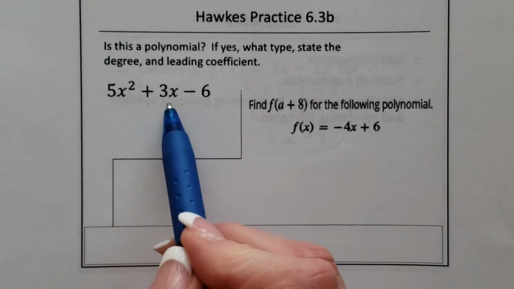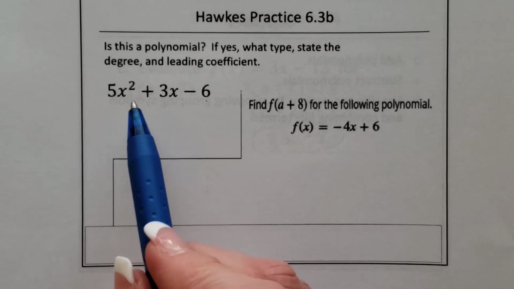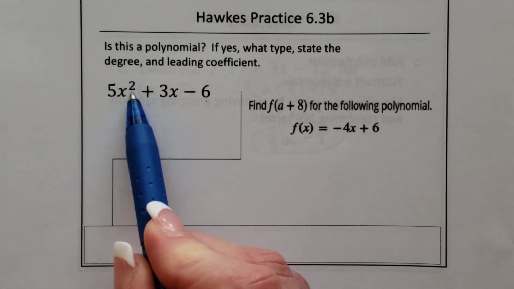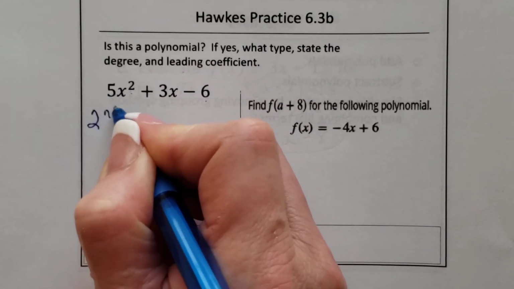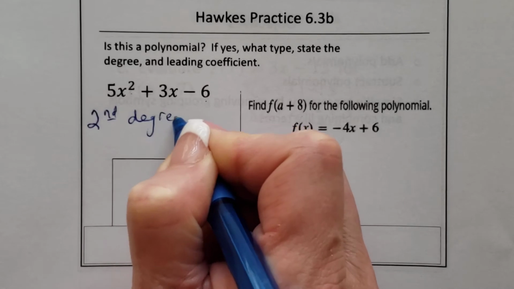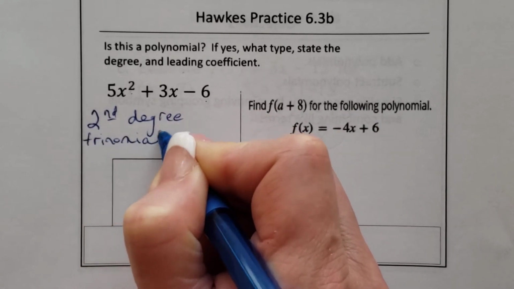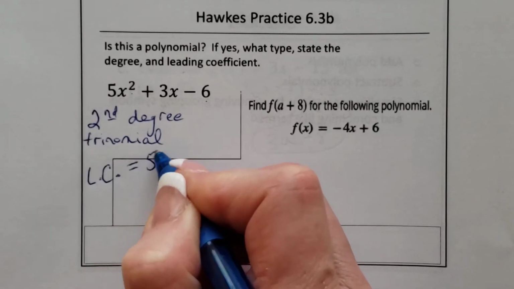So I have 3 different terms, which makes it a trinomial. The degree, my biggest exponent is a 2, and the leading coefficient is 5. So I would say it's a second degree trinomial, and the leading coefficient is 5.